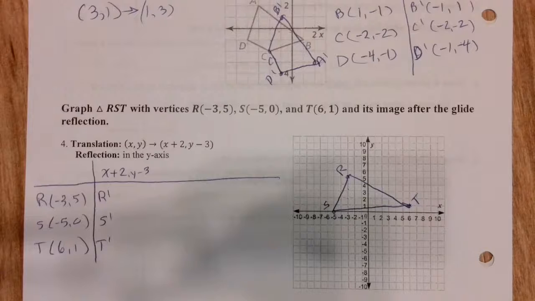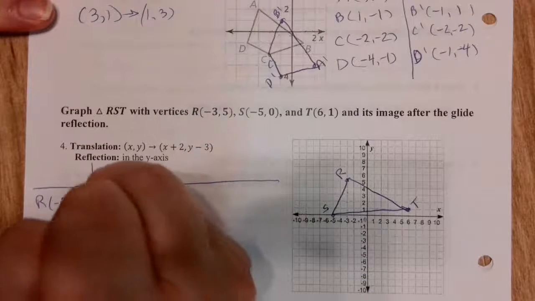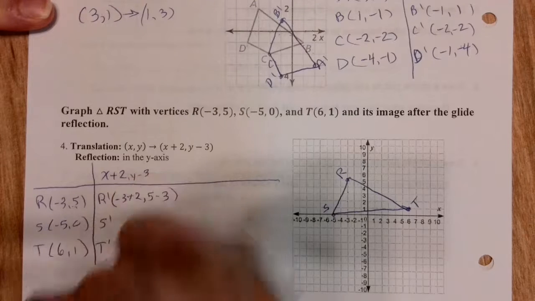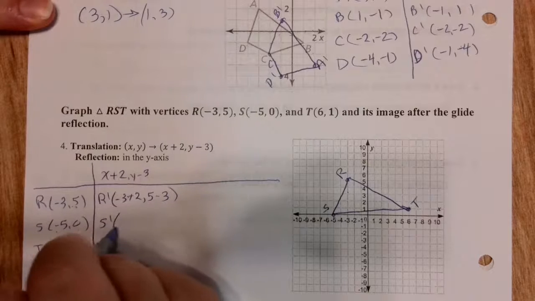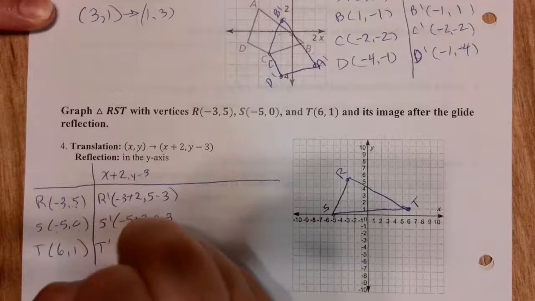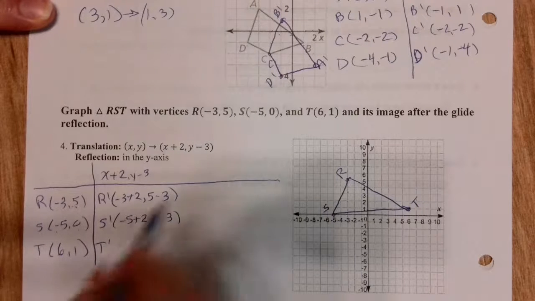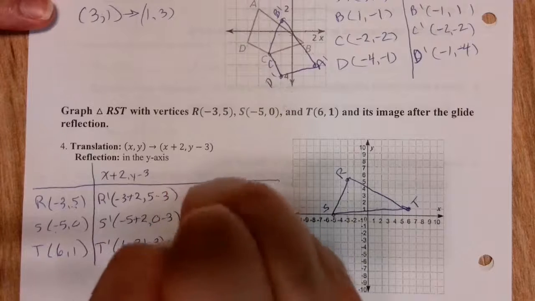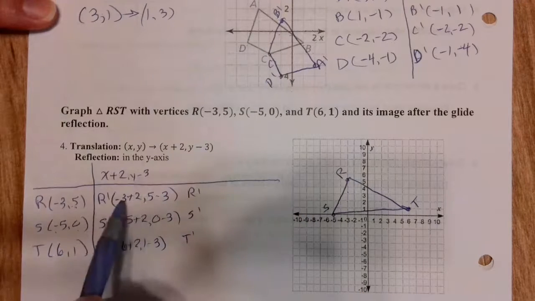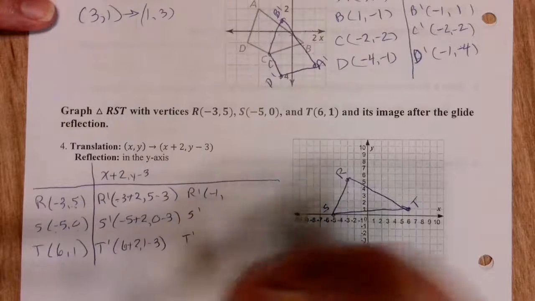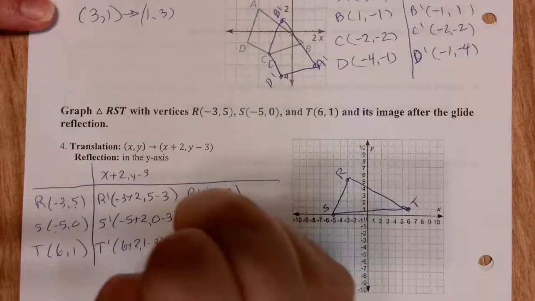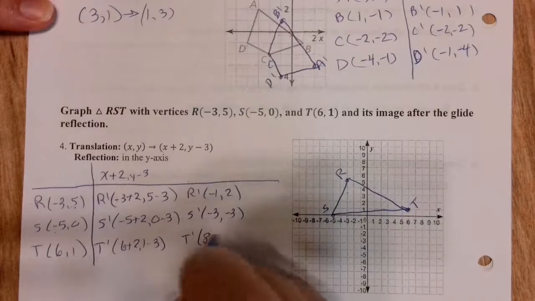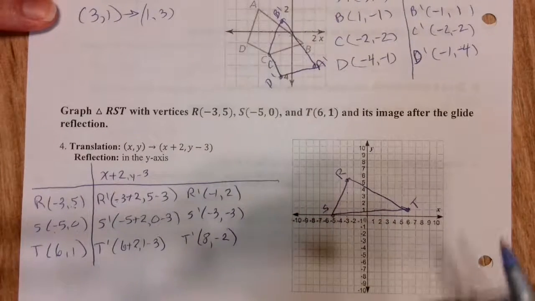So we're going to write x plus 2 and y minus 3, and we're actually going to do that. -3 plus 2, 5 minus 3. x plus 2, y minus 3: -5 plus 2, 0 minus 3. x plus 2, y minus 3: 6 plus 2, 1 minus 3. And our points, R prime, S prime, and T prime, are whatever we get here. So -3 plus 2 is -1. 5 minus 3 is 2. -5 plus 2 is -3. 0 minus 3 is -3. 6 plus 2 is 8. 1 minus 3 is -2. That is R prime, S prime, T prime.